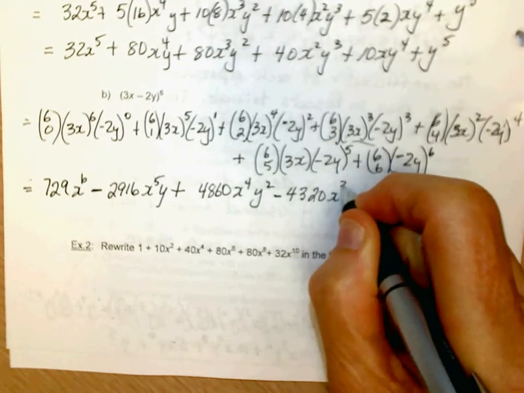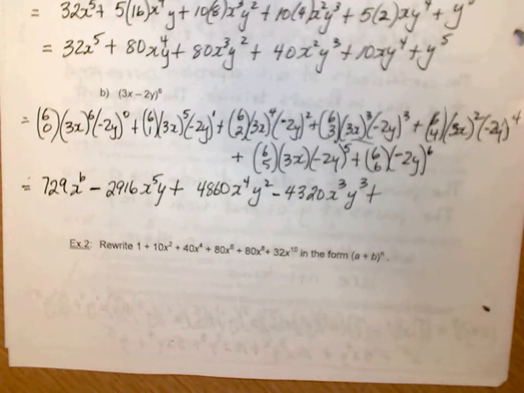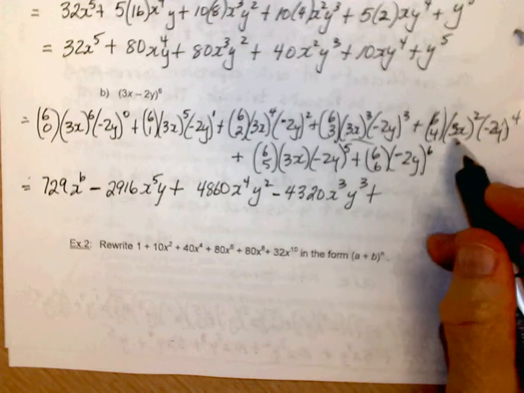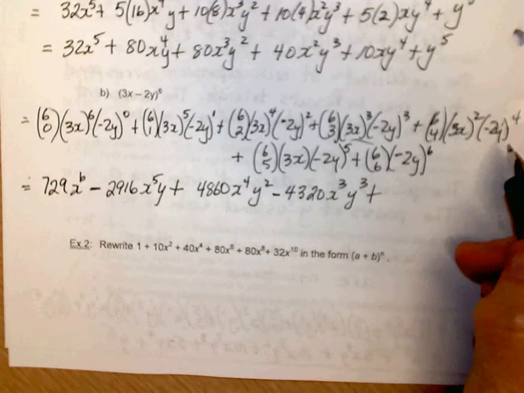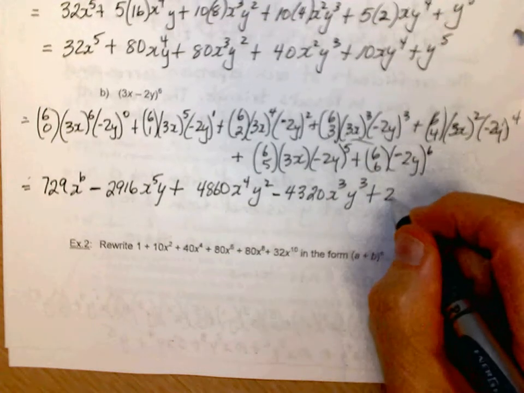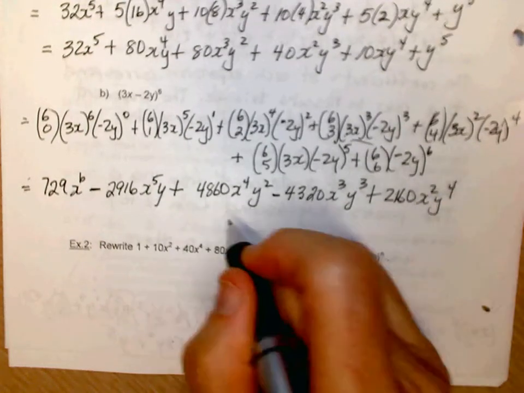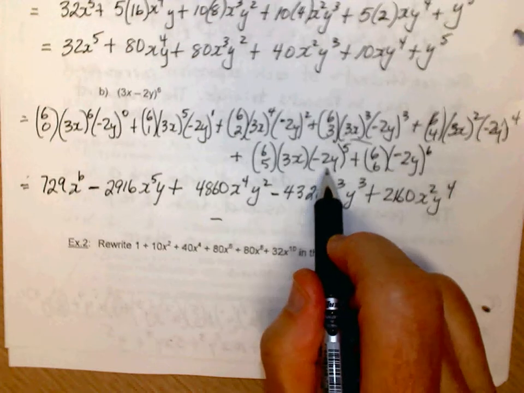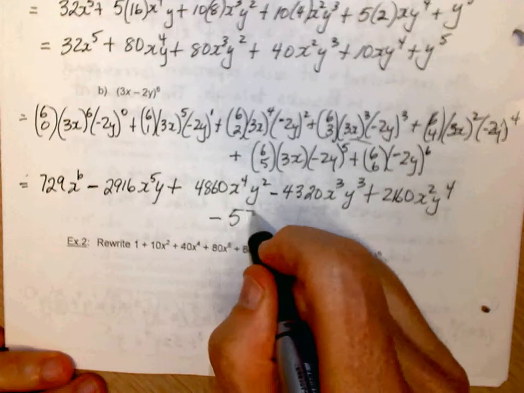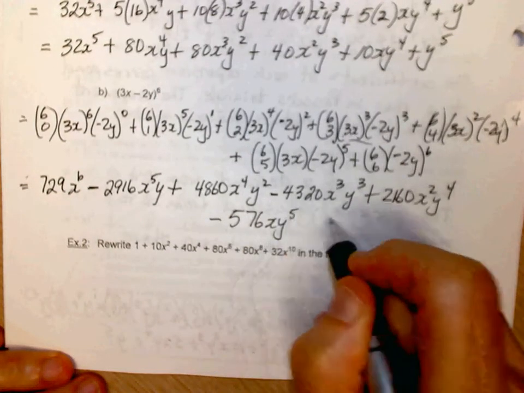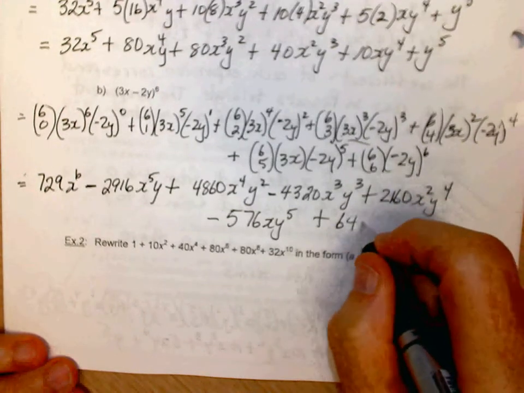Next term, we'll notice it's alternating even, odd. So 6 choose 4 times 3 squared times negative 2 all to the exponent 4 will be 2160 x squared y to the 4. And then here we're going to have a negative term because it's a negative 2 to an odd exponent. So that's going to be 576 x y to the 5 plus negative 2 to the exponent 6 is 64 y to the 6. Can I explain anything better?